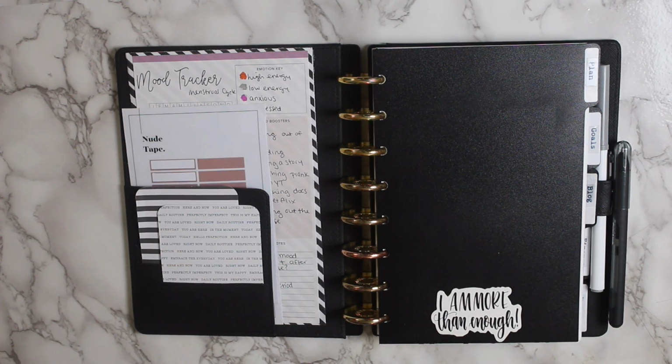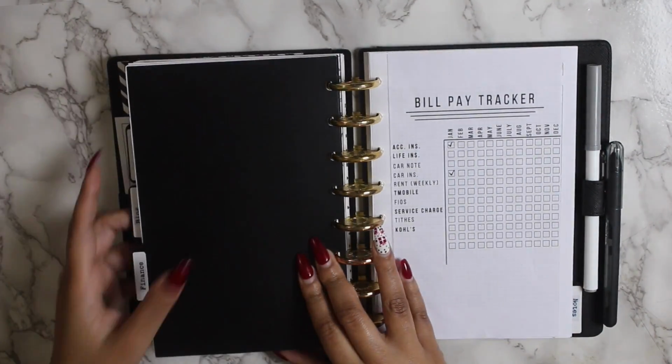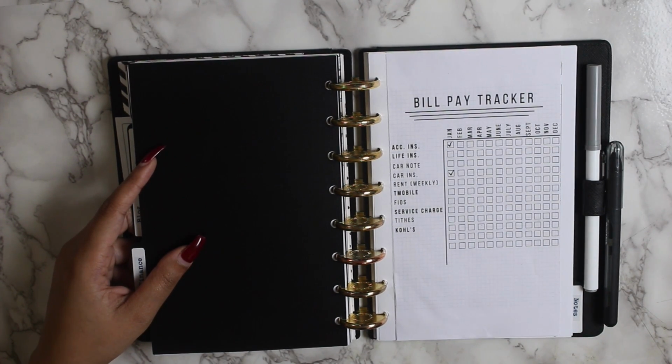So as for the trackers I currently have, both of them are annual trackers. The first one is in my finance section, and it's a bill pay tracker. I created this in Canva, super simple, super easy. If you're interested in DIYing your own inserts and you're looking for something more customizable than what is out there, check out Canva. They have templates that you can use, and plus you can create your own, which I love.